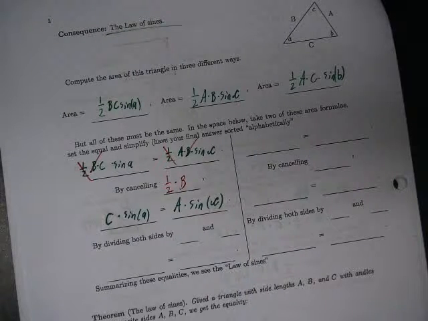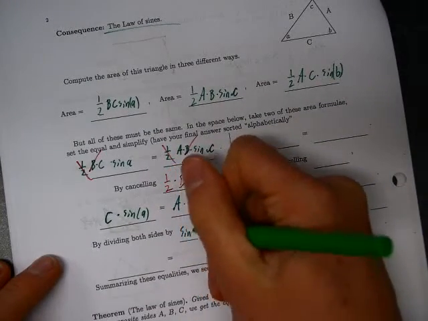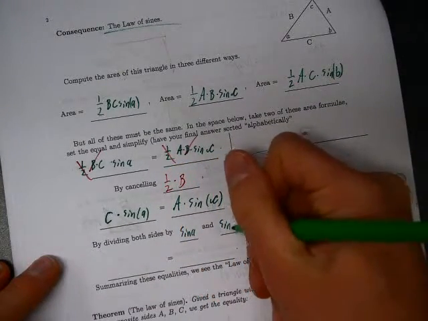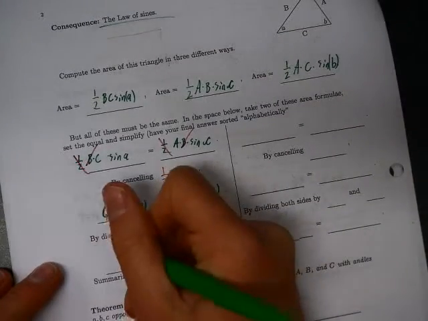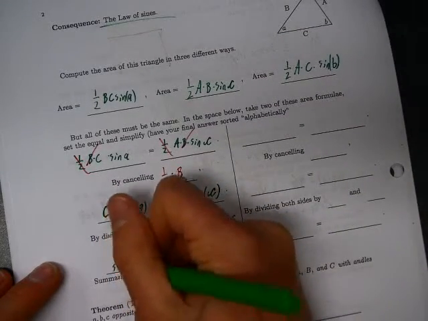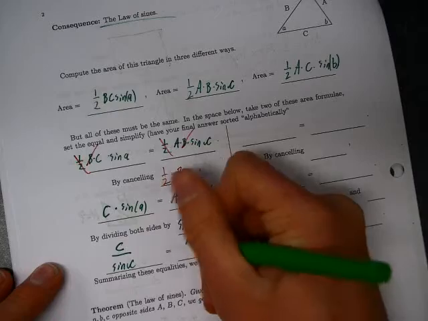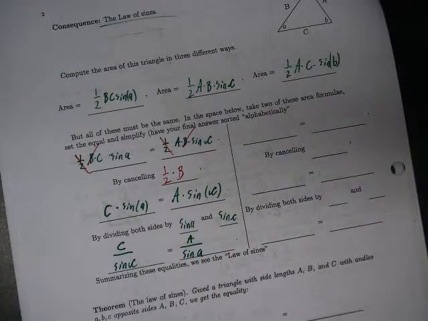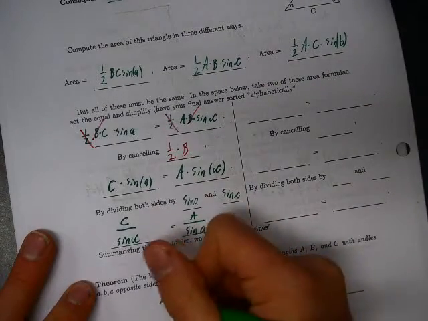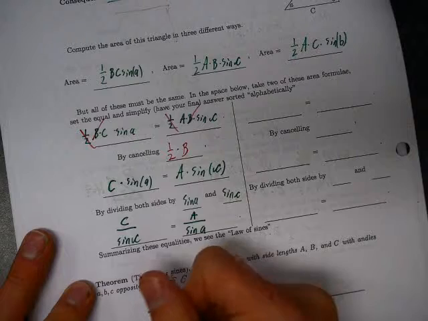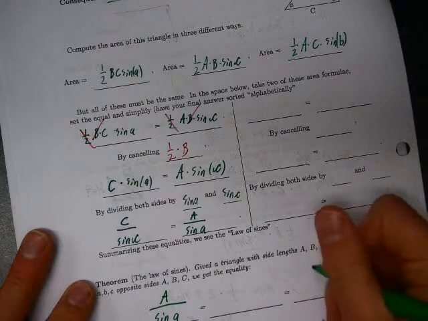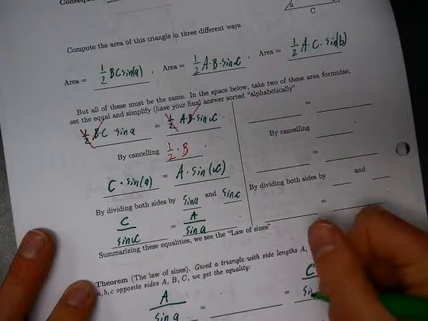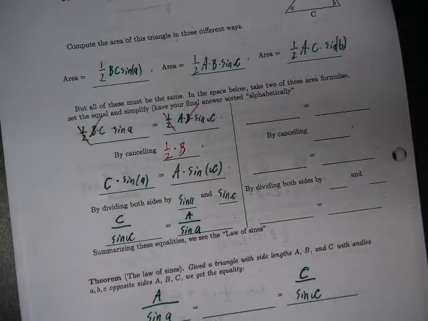Sine of A and sine of C. Sine of A, sine of C. And what will we wind up with? We'll wind up with big C divided by sine of little c is equal to big A divided by the sine of little a. There's what the law of sines says. The law of sines says that, I'm going to try to put these in alphabetical order, a divided by the sine of little a is the same thing as c divided by the sine of little c.